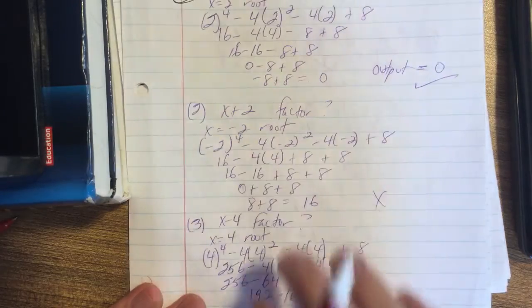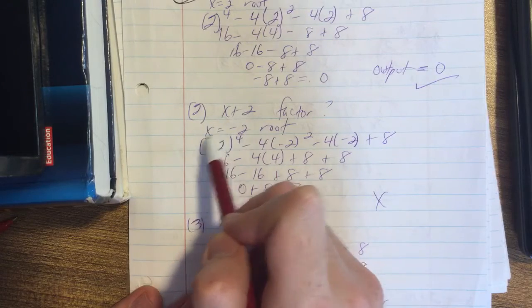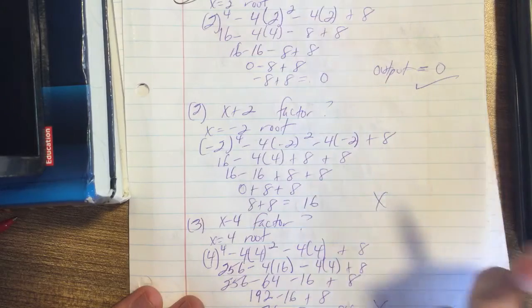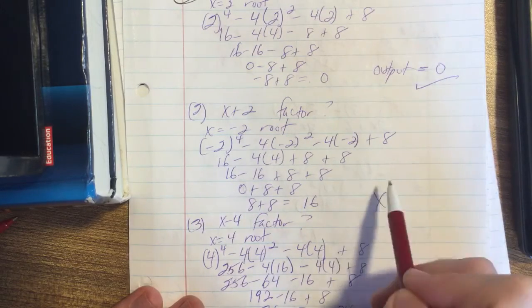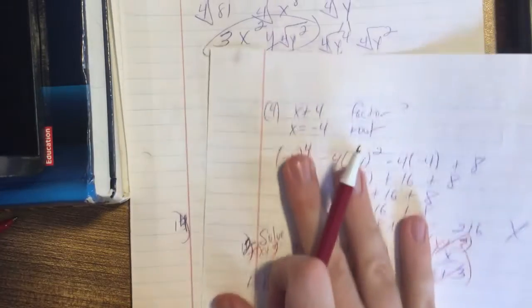However, you could test out all the other choices. The second one has a factor of x plus 2. That would mean that x equals negative 2 would have to be a root. But when you evaluate that into the function that you're given, it doesn't work out to have an output of 0. Same is the case with choice 3. The same is the case with choice 4.